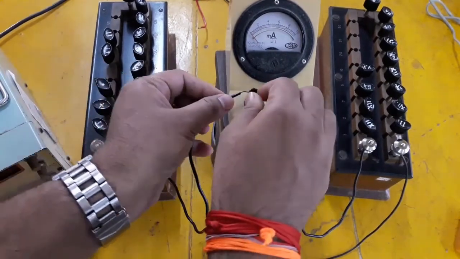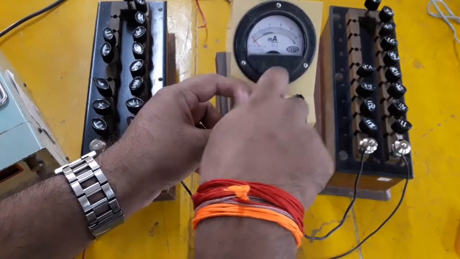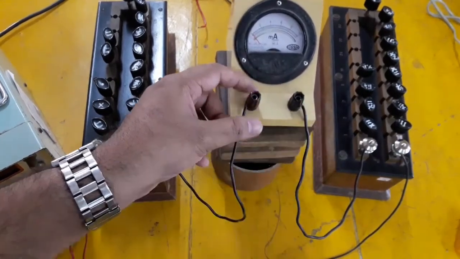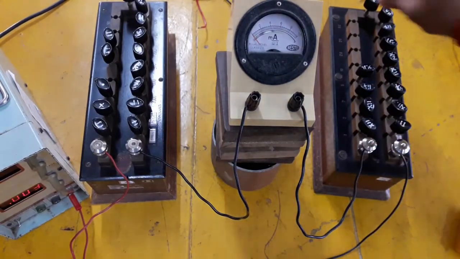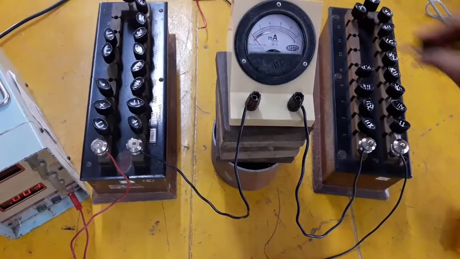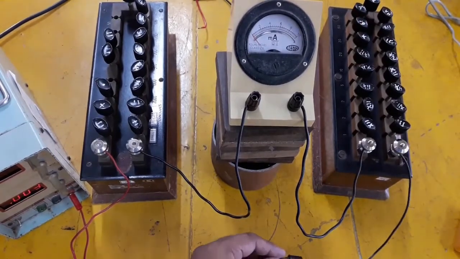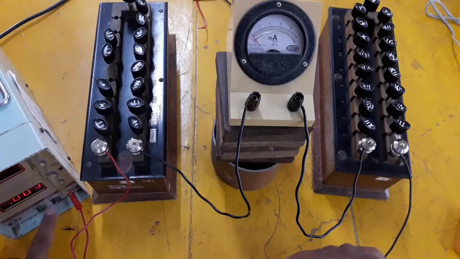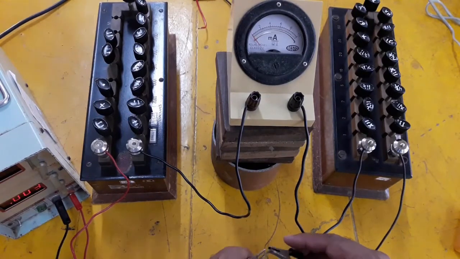So this goes to the milliamp meter. The other part of the milliamp meter goes to the load resistance. So let's put back these resistances which we had removed in the first part and keep it to 0. And then at the end, the other part of the resistance comes back to the negative part of the voltage supply. So just connect it.